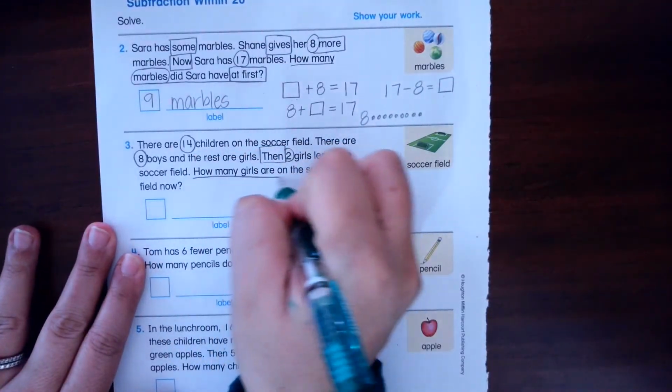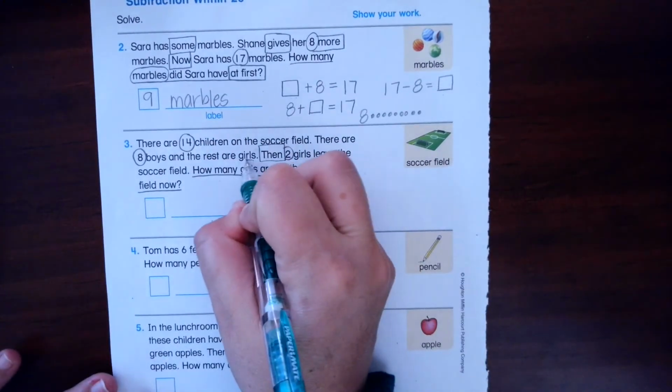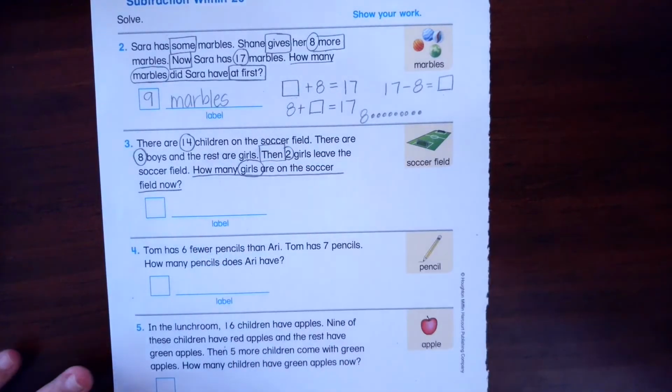I'm going to underline my question. I'm trying to figure out how many girls there are. Now I'm going to block.